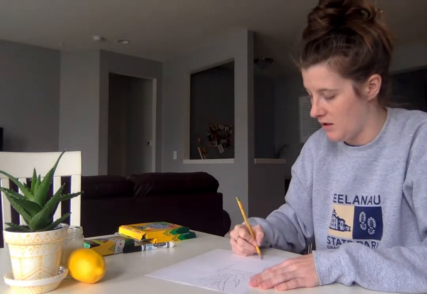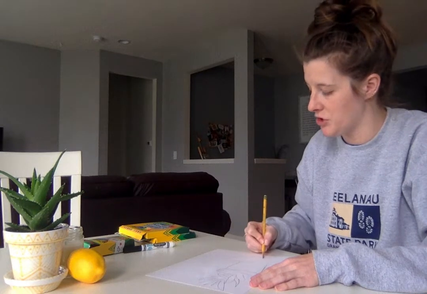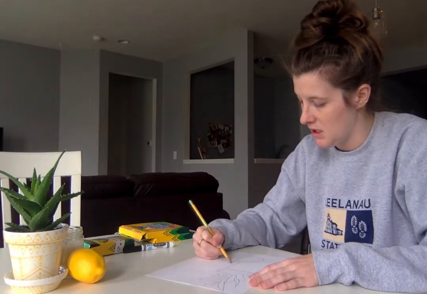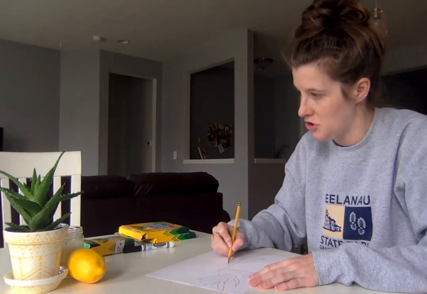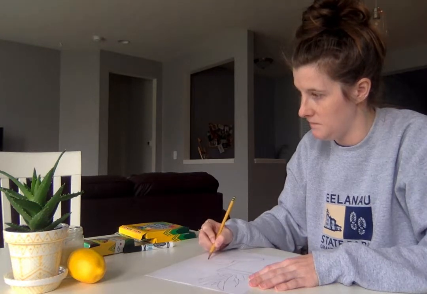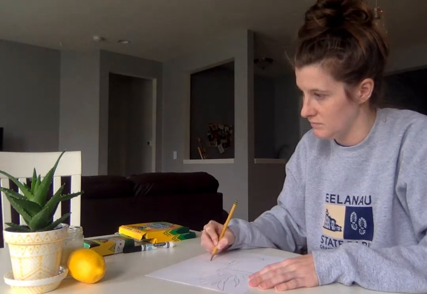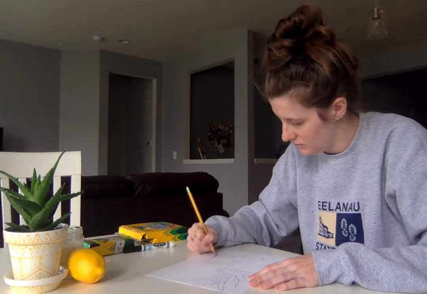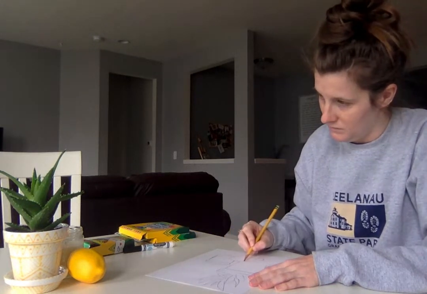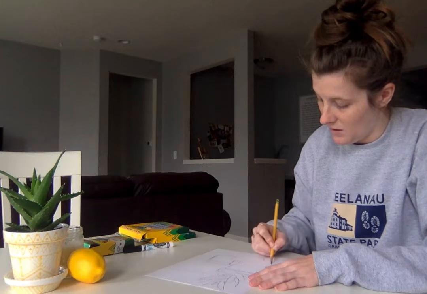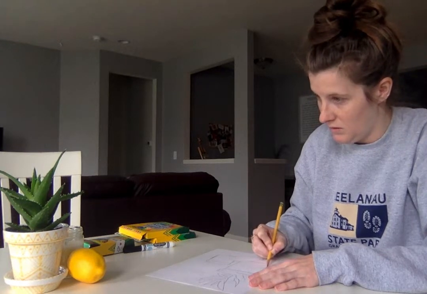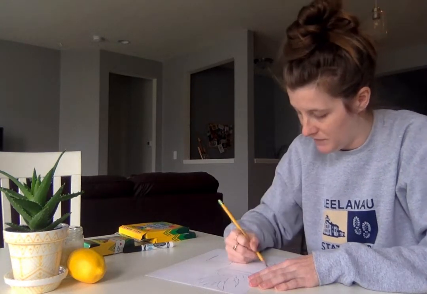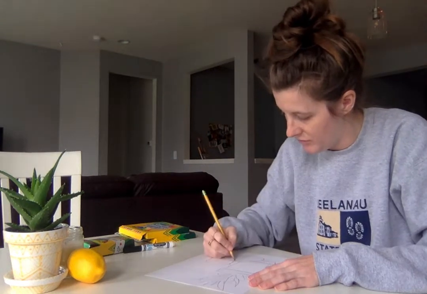So then in front of my aloe, I have my little lemon guy, and he's kind of oval shaped. And then next to him is my candle, and he's shorter than my aloe is. Okay, so I'm going to hurry up and get this done so that we can move on to our next step for you guys.